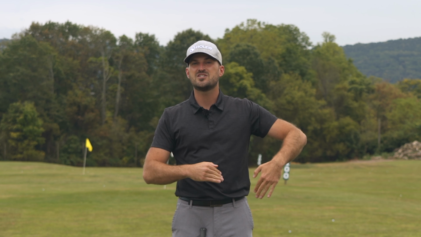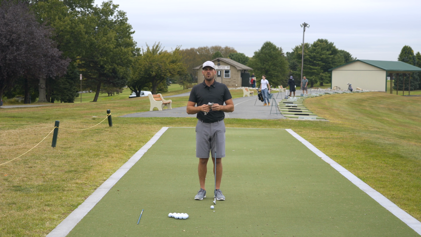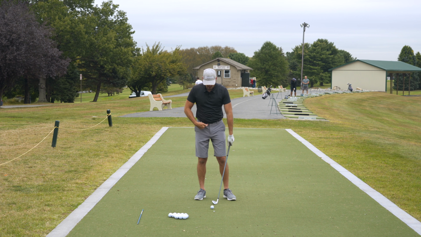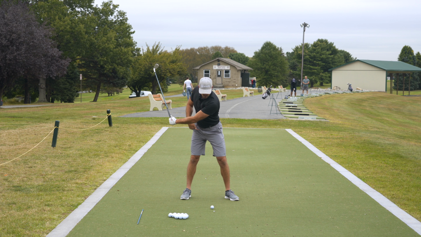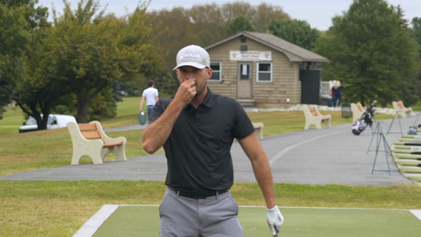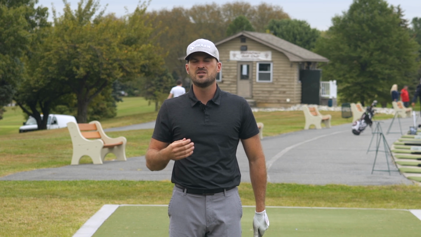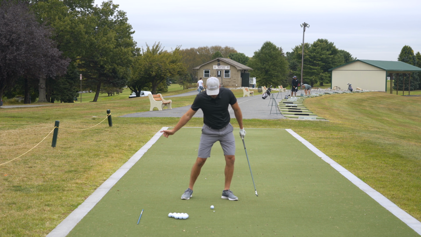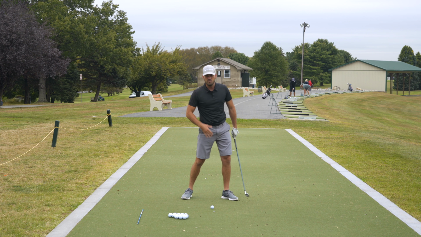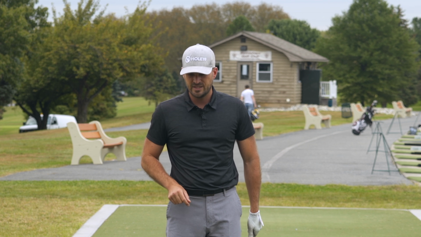Now, how do we fix our slide and add rotation? There's a couple feels here that I want to go over. This is specifically for those of you who know who you are, who have too much of what we would call slide during the downswing, or too much lateral motion. We could debate what is a slide and what's not, but that's not the point of this. The point is, if you've struggled with what you would consider too much lateral, maybe that causes some issues, and you want to fix it, what are the feels? There's two big ones to get into.